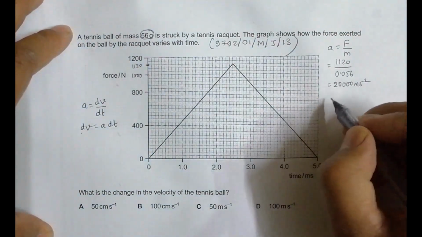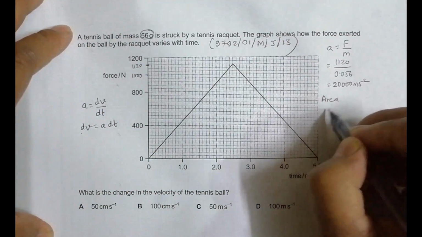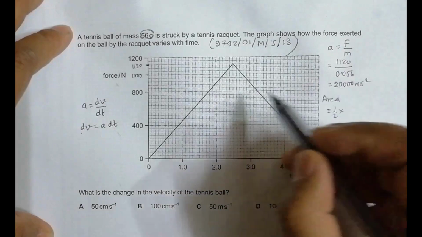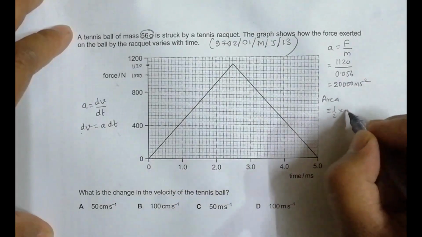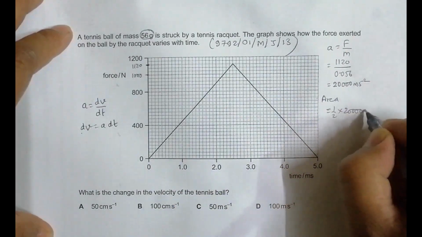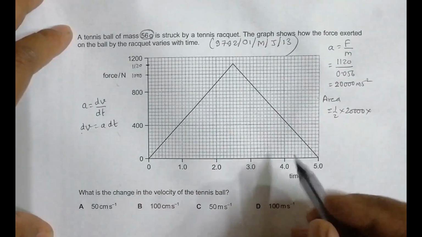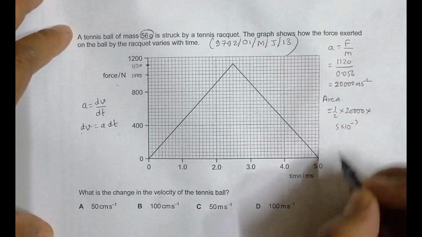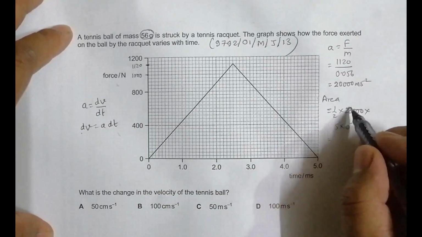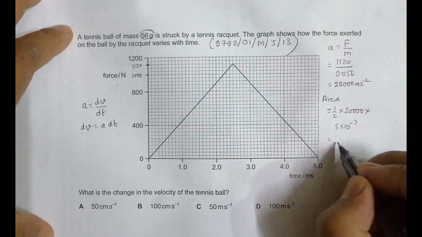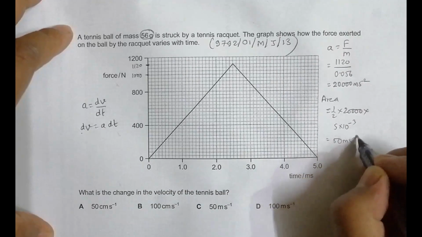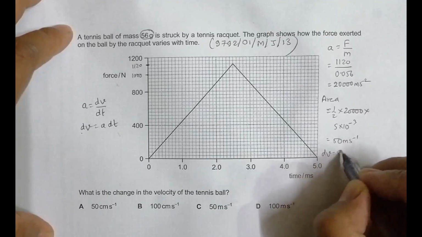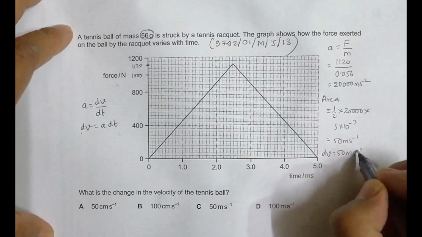So the area is equal to 1 by 2 into the height. The height is equal to the peak value here, which is 20,000, into the base. The base is 5 milliseconds, so it is 5 into 10 to the power minus 3 seconds. So it is equal to 10,000 into 0.005, so it becomes 50 meter per second. That's why the change of velocity should be equal to 50 meter per second.